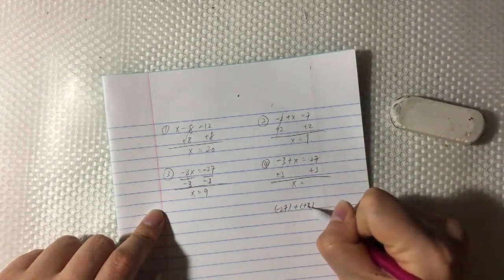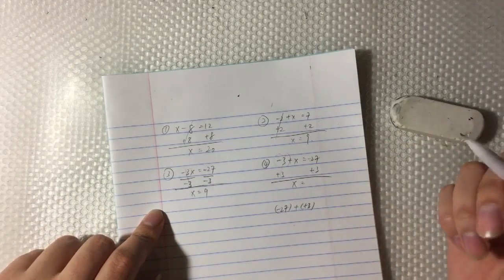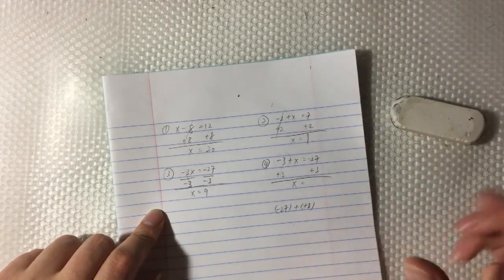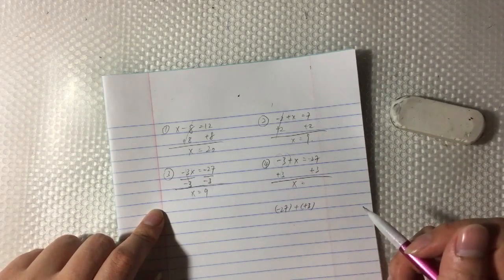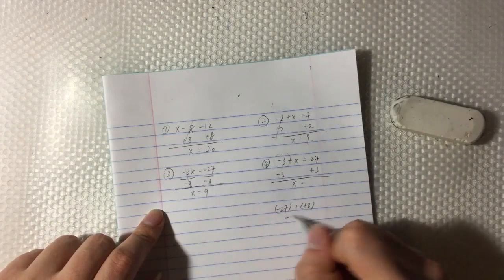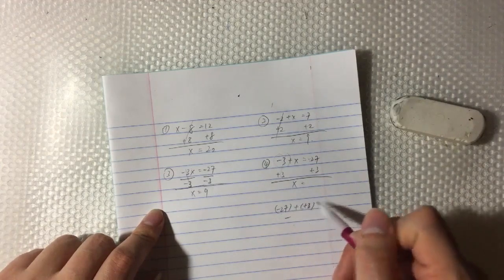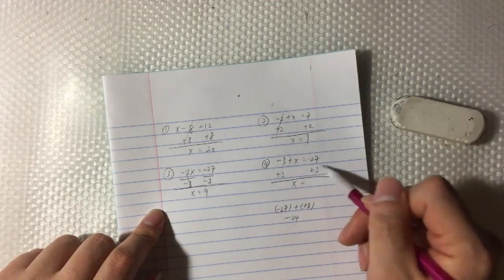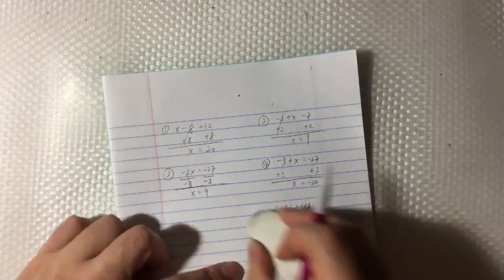We try to combine these two terms. When you combine like terms, follow the addition rule. When adding two numbers with different signs, keep the sign from the number that has larger magnitude. Negative 27 has larger magnitude, so I keep the negative sign. Then subtract the magnitudes. 27 minus 3 is 24. So negative 27 plus positive 3 is negative 24. That's the answer to the equation.